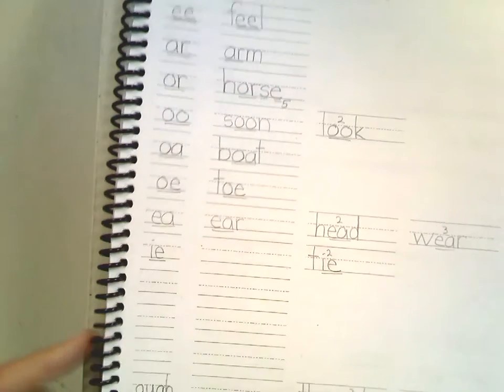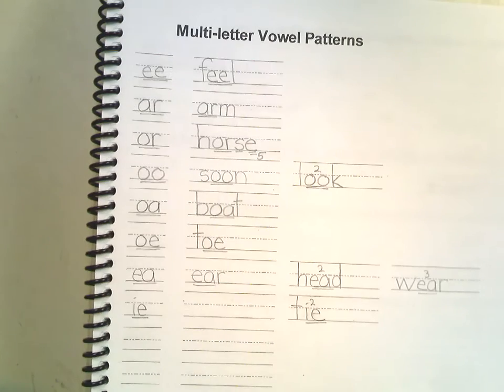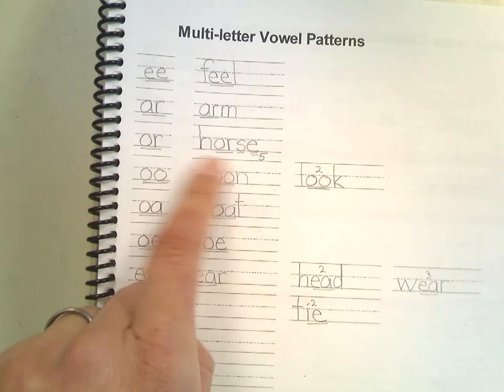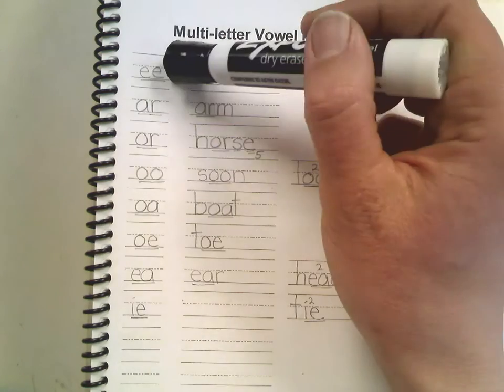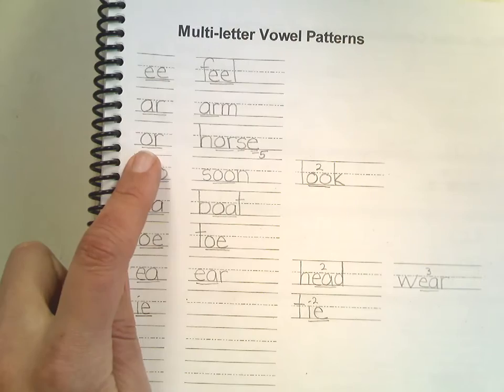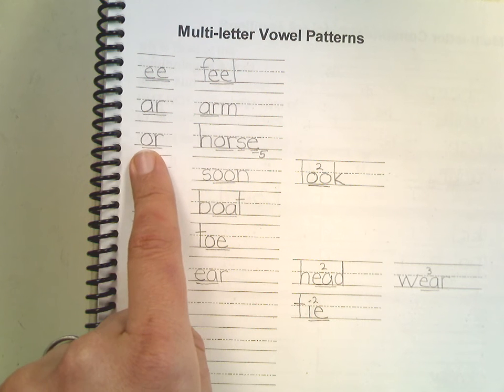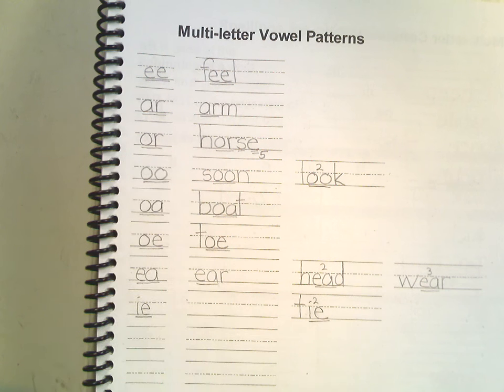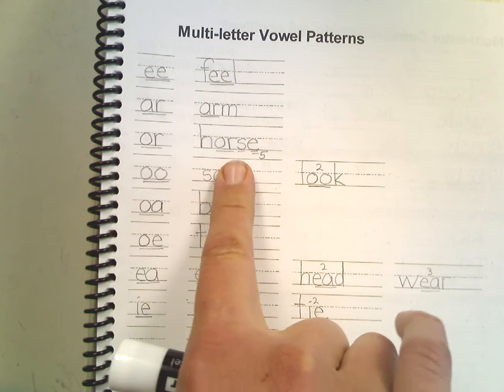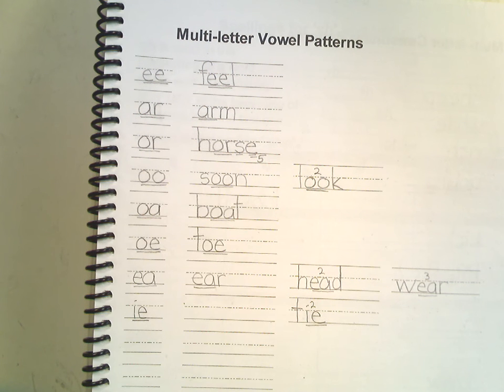All right, let's go over to page 5. If you don't have anything written in for or, so that's the third line down on the side here, if you don't have anything written in here, go ahead and write or in. I already have horse written in, so I'm going to have to use my practice paper, or, well, I use a whiteboard. But if you don't have anything written there, go ahead and write born. Born.